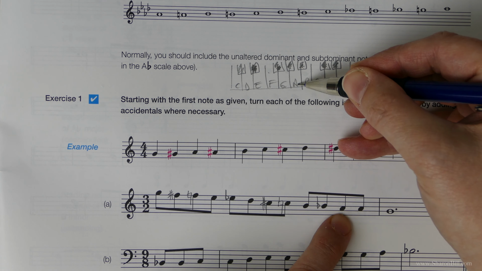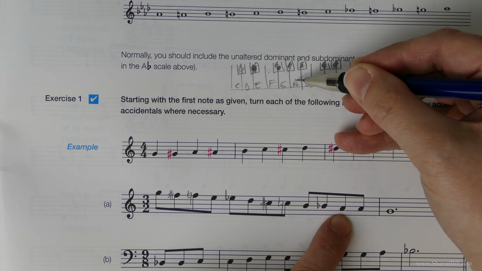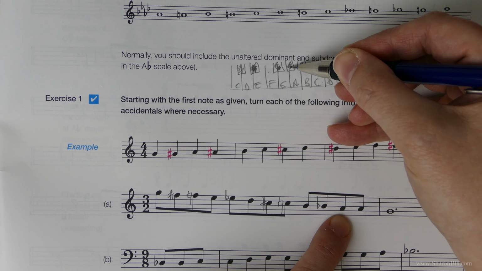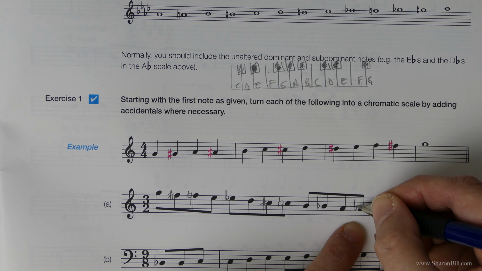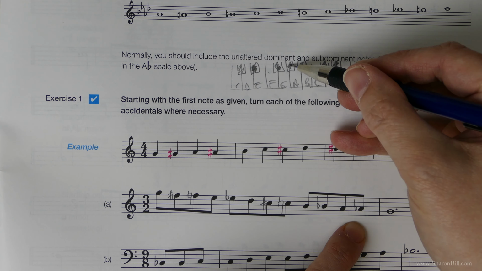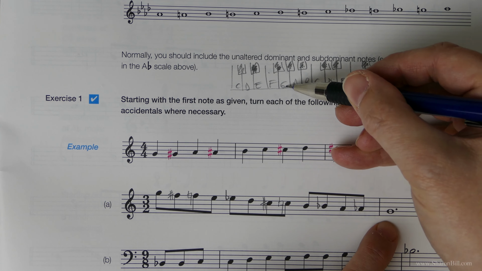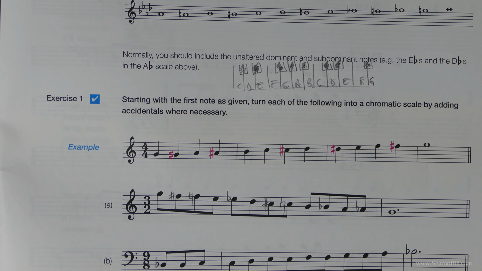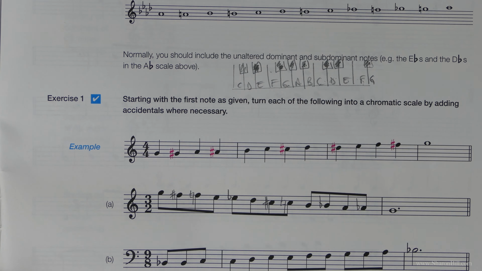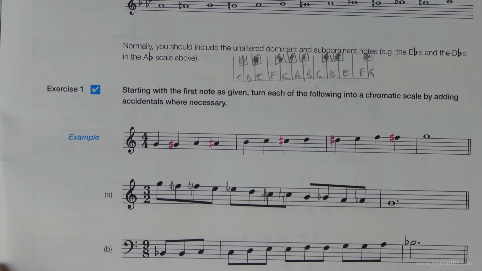A is unaltered. We need the next semitone down, which we could call G sharp, but they've given us a note A head again, so we'd call that A flat. And that brings us now safely down to G, home, job done. And it really is as simple as that. So by all means, press pause, have a go at the next few, and then we'll look at them together.